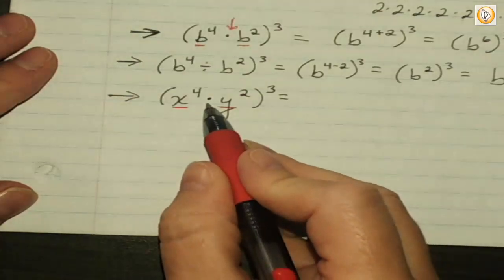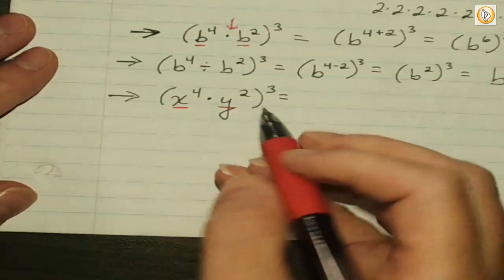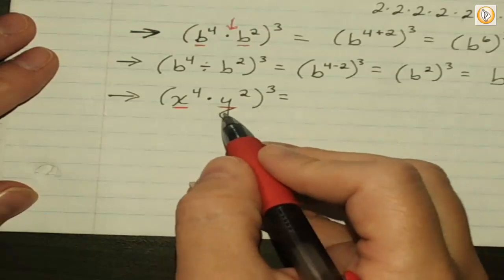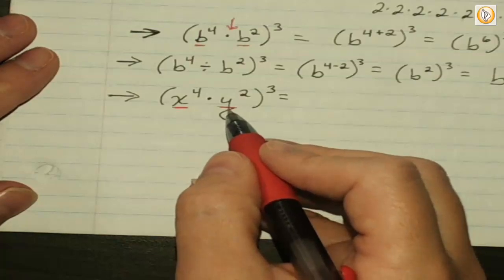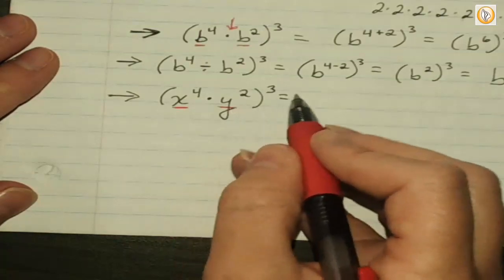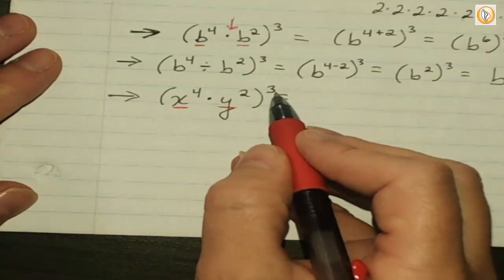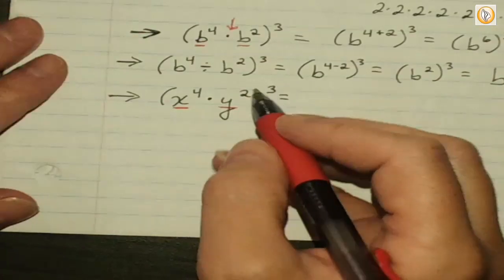Well, that's a multiplication. Didn't I say something? You said plus. Oh. That's okay. X to the 4th power times y to the 2nd power, and then times 3, like exponent 3. Okay, let me show you.